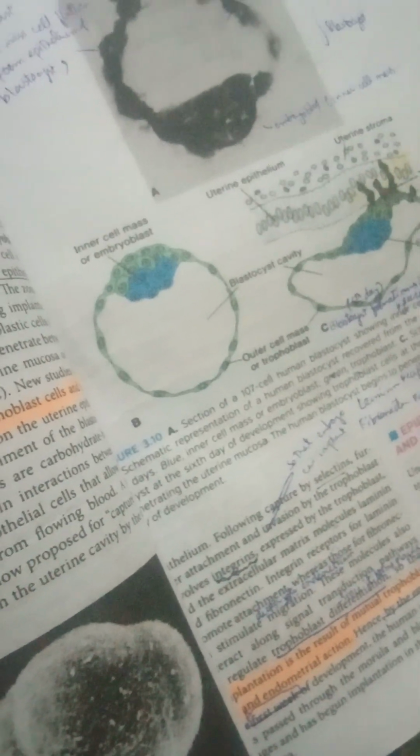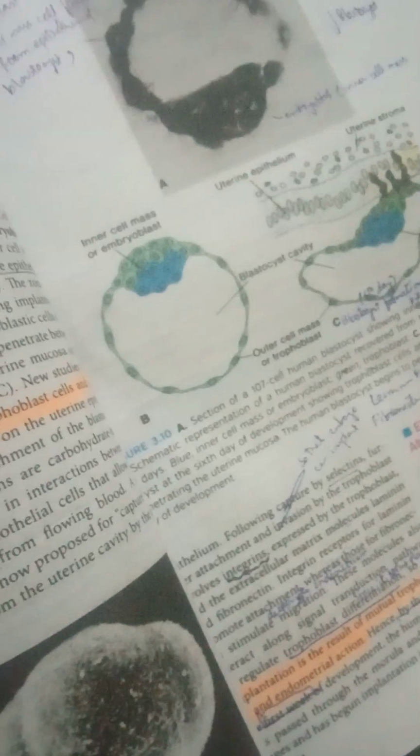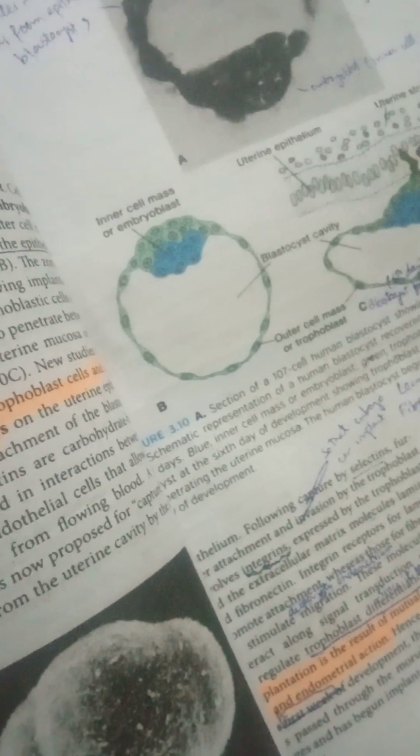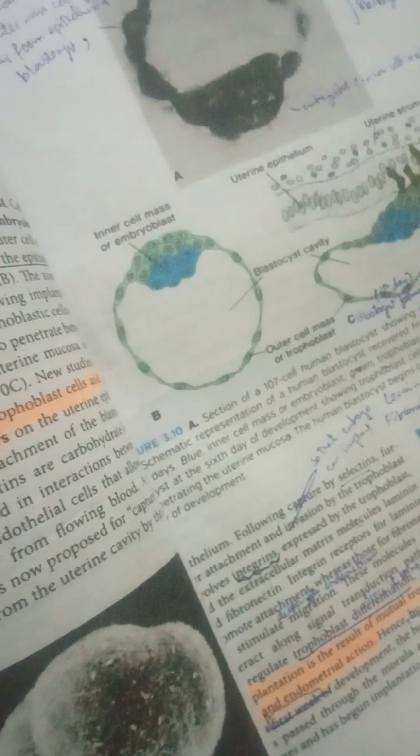Integrin is present on the trophoblast, and laminin and fibronectin are extracellular matrix molecules which assist the blastocyst in its implantation into the wall of the uterus. Okay. Laminin receptors on integrin promote its attachment to the uterus wall, while fibronectin stimulates the migration deeper into the endometrium. Okay, are we clear?